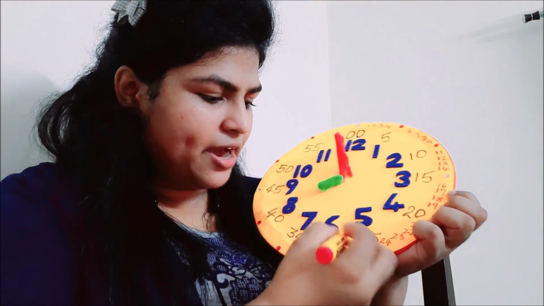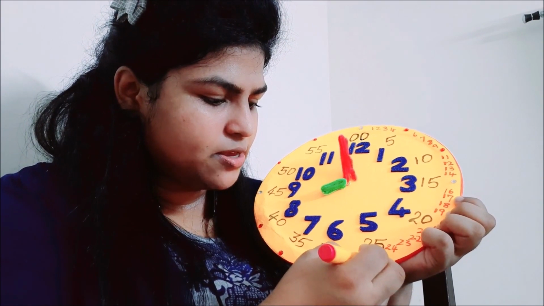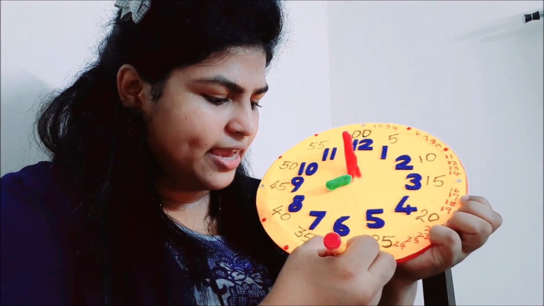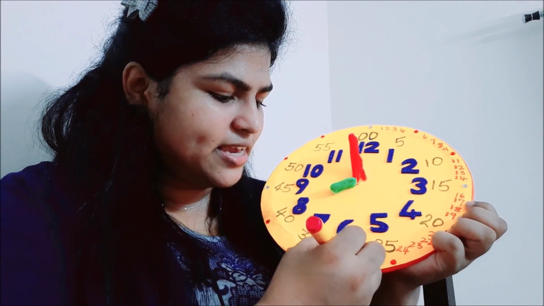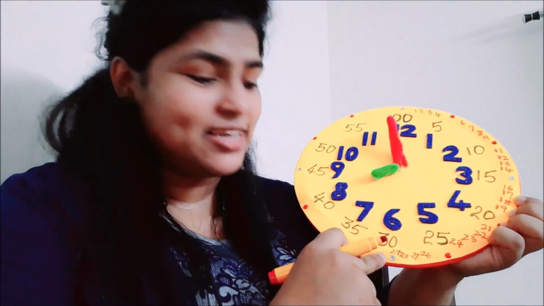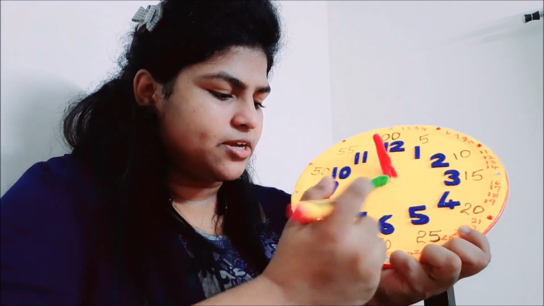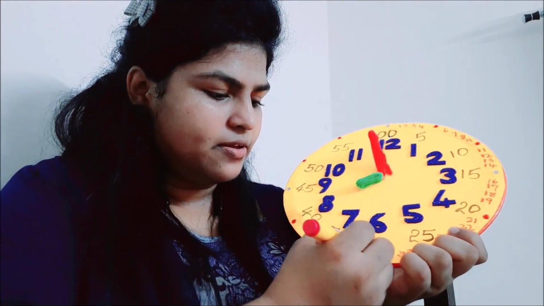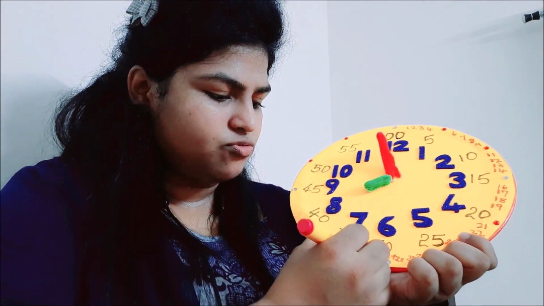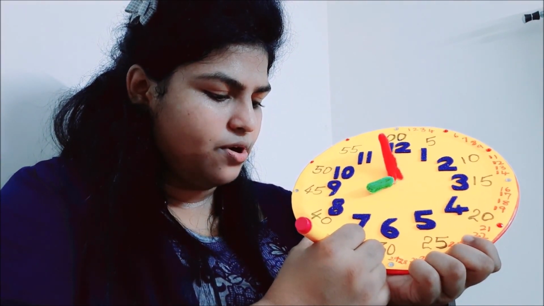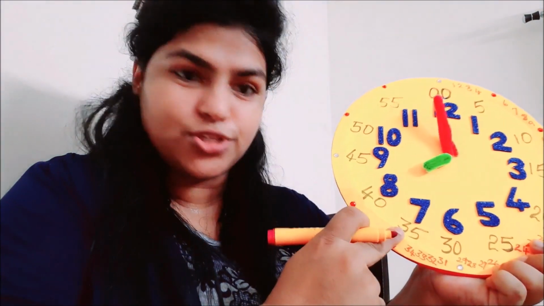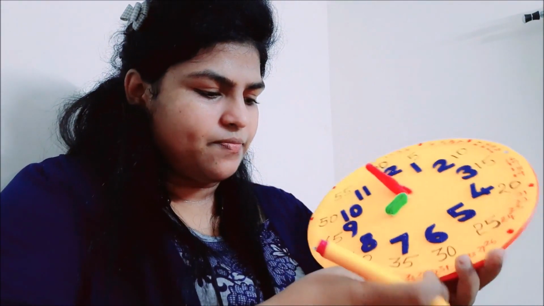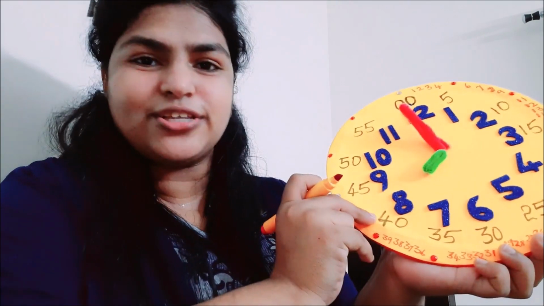Then after 25, you have 26, 27, 28 and 29. And then you get 30 out here. Then after 30, you have 31, 32, 33 and 34. And that's when you get 35 out here. After 35, we go to 36, 37, 38, 39 and you get 40 out here.